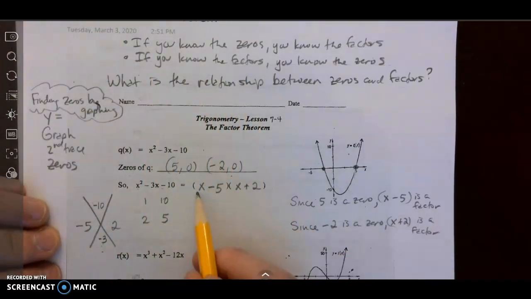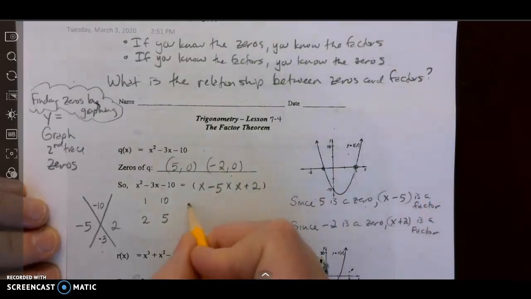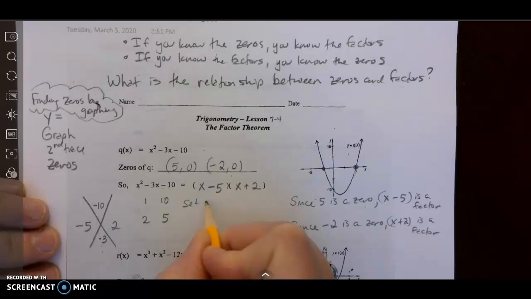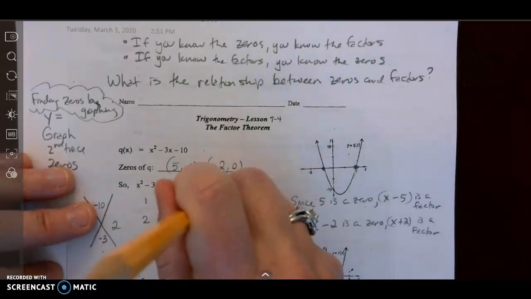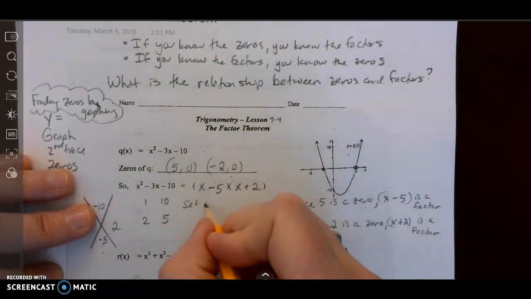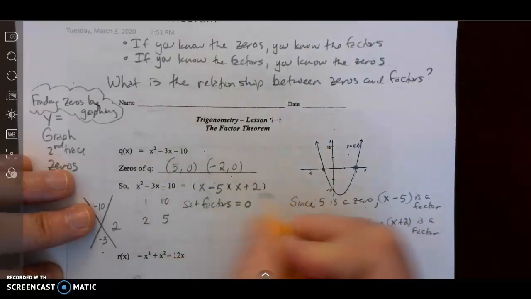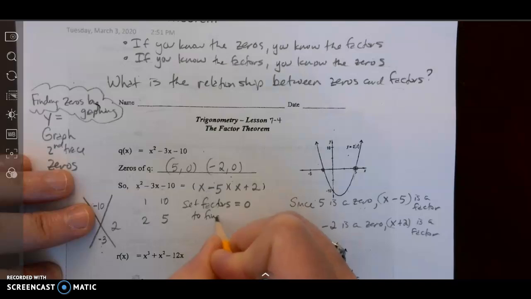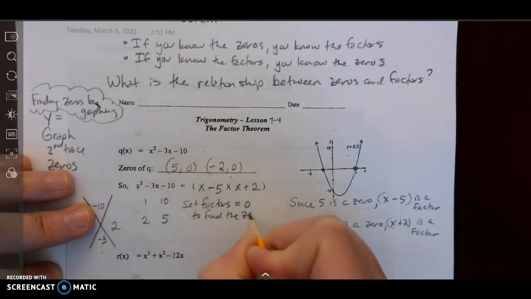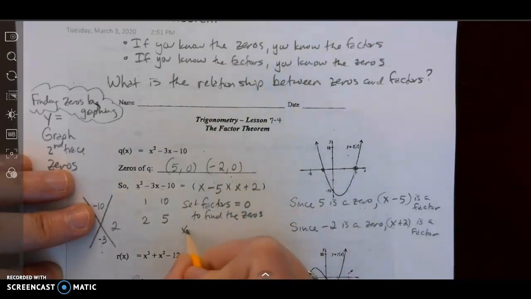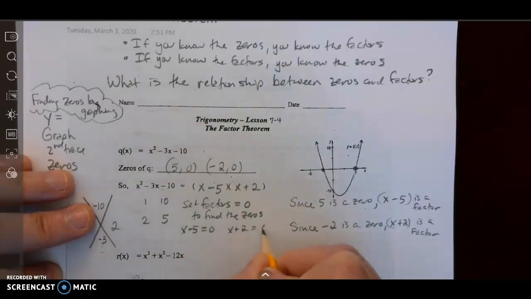What you have to do when you know the factors is set each one equal to 0. So set factors equal to 0 to find the zeros. x minus 5 equals 0. x plus 2 equals 0. Add 5. x equals 5.